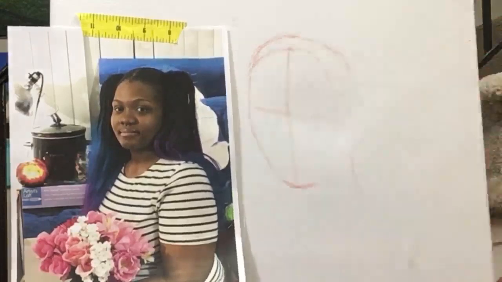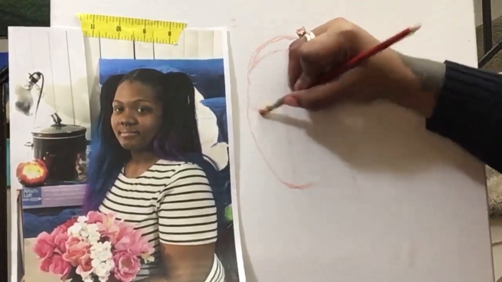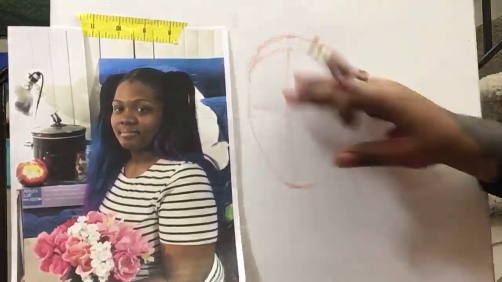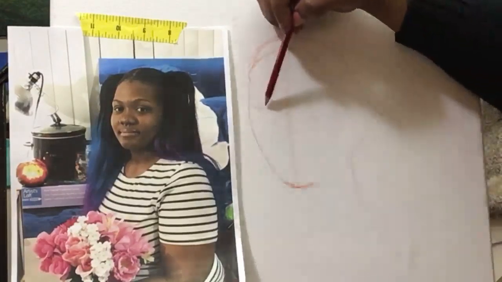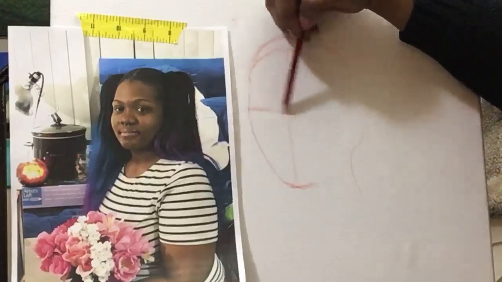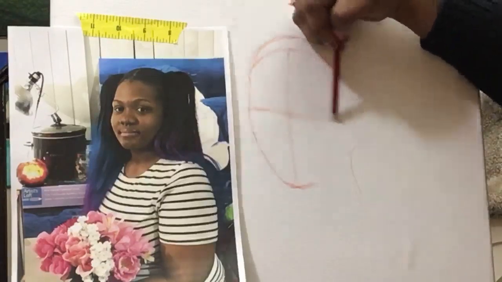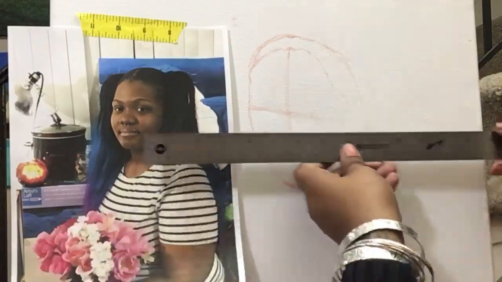And the good thing about these pencils is they can be erased. I'm probably going to end up having to stand up because this is a very awkward position. Try to get it in the middle. If you can't do that, let me get it this way.